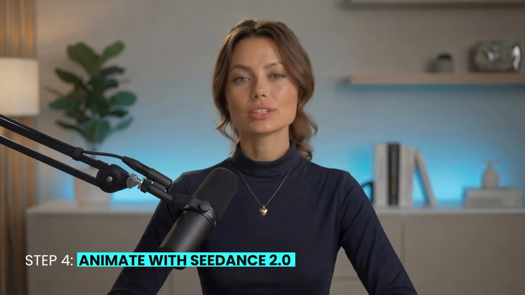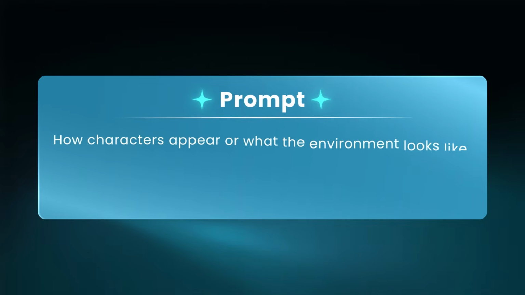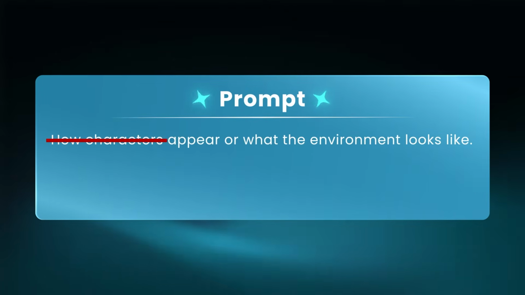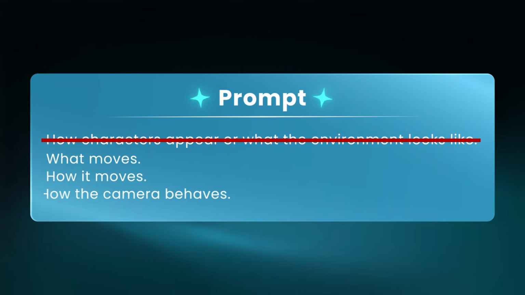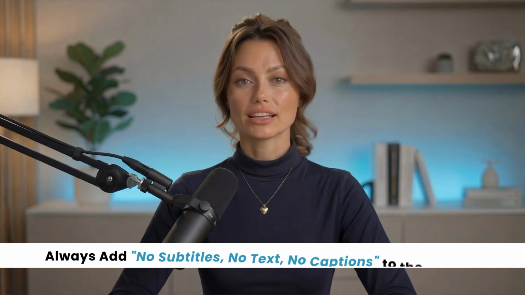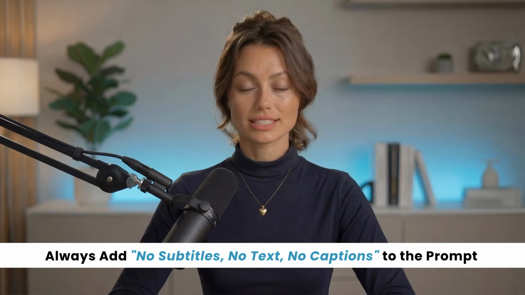After that, Seedance only needs to do one thing: bring them to life. So when we write our prompts for this next step, we're not describing how characters appear or what the environment looks like. We're only describing motion, what moves, how it moves, and how the camera behaves. But here's a quick tip before we go further. Always add no subtitles, no text, no captions to the prompt every single time. Seedance has a habit of auto-generating subtitles on dialogue scenes, whether we ask for them or not.